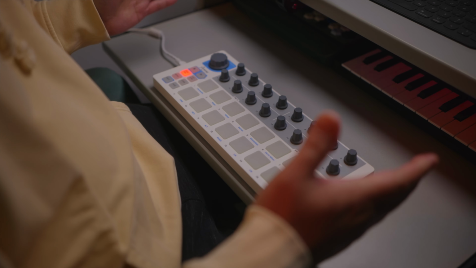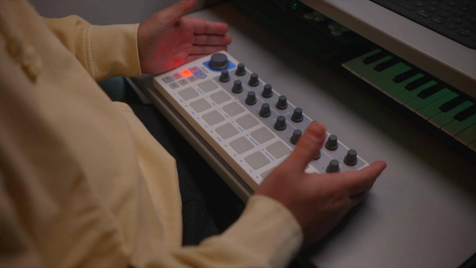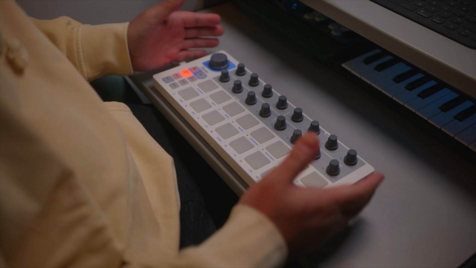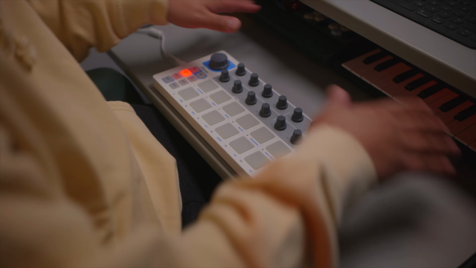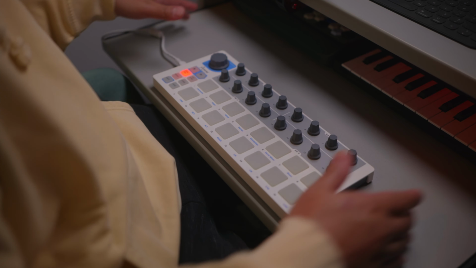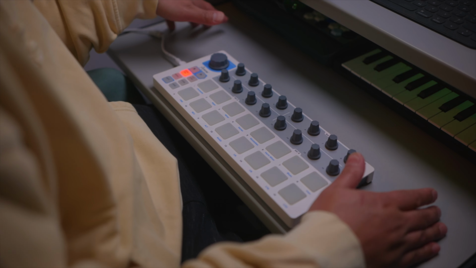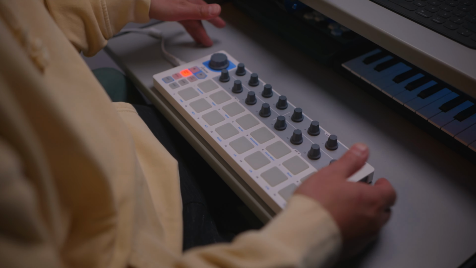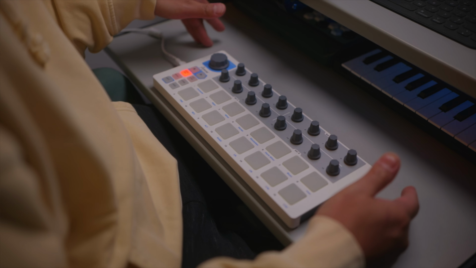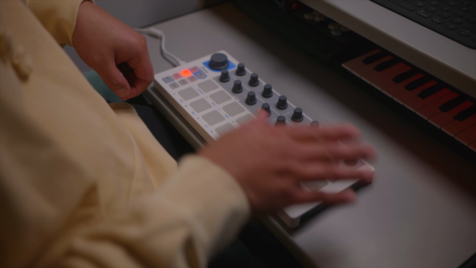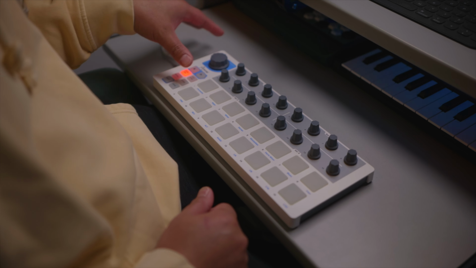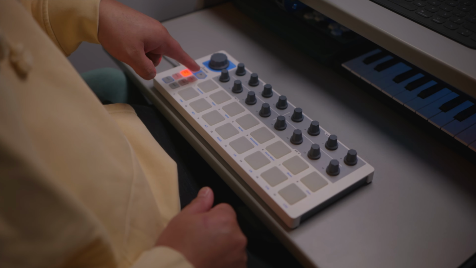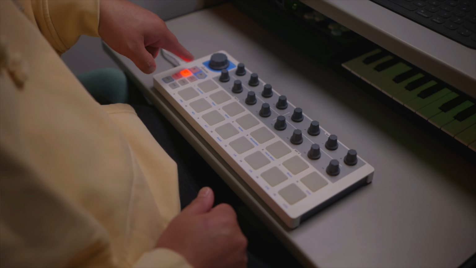I specifically got this MIDI controller because, once again, I wanted something that was small enough to fit within my setup. As you can see here, all three MIDI keyboards easily fit within my table. It's also small enough to toss in a backpack if I want to make music on the go. 16 pads, which all light up. You also have 16 encoders, which are all endless encoders. Then you also have transport functions over here on the left side.